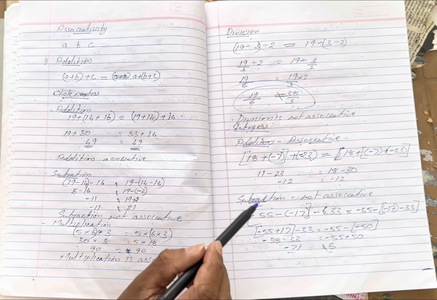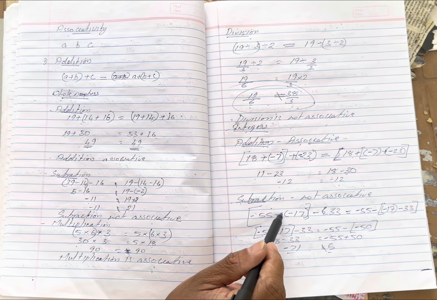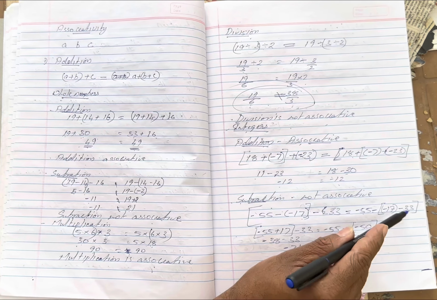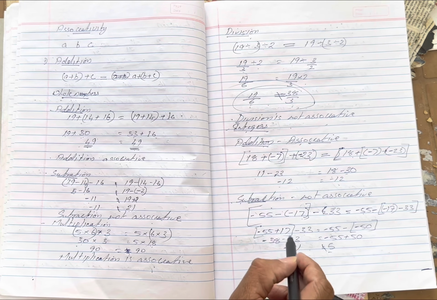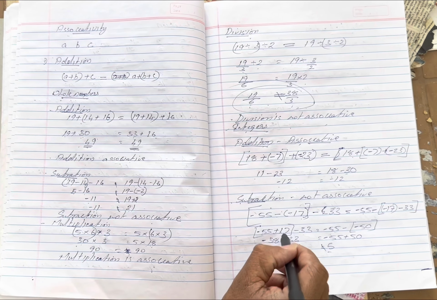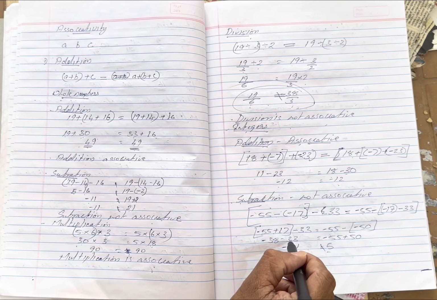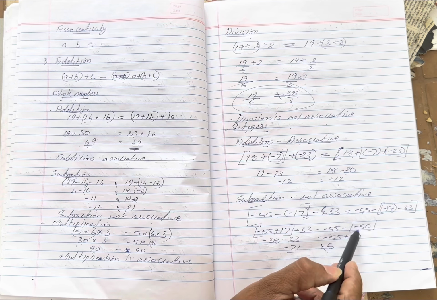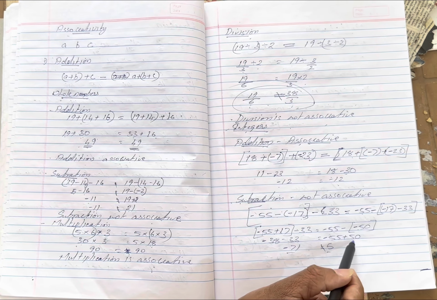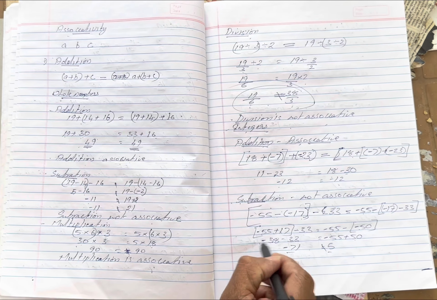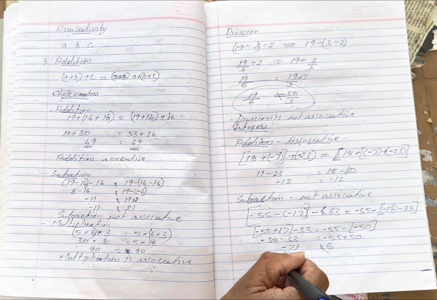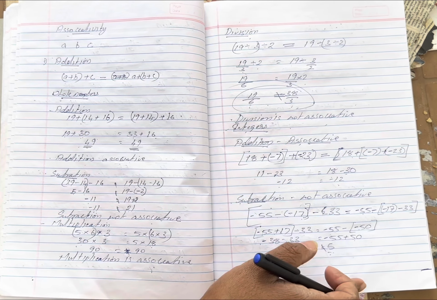Now we will check the associative property for subtraction. Take this example. (Minus 55 minus 17) minus 33 in LHS and minus 55 minus (minus 17 minus 33) in the second bracket in RHS. Minus 55 plus 17 will become minus 38 minus 33 in LHS, and here minus 17 minus 33 will become minus 50 and minus 50 will become plus 50. So minus 55 plus 50 in RHS. So in LHS it will become minus 71, in RHS it is minus 5. So the associative property is not satisfied.